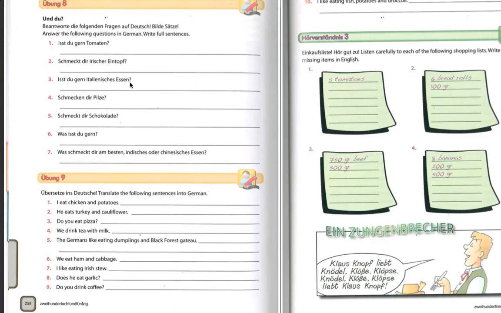The word for but is aber, A-B-E-R. Ich esse lieber, L-I-E-B-E-R. Now, we don't know the word for Chinese food. Chinesisches Essen. Okay? Schmeckt dir der Pilz? Pilze schmecken mir gut. Schmeckt mir nicht so gut. Okay. So, how do you say I eat chicken and potatoes? How do we say I drink coffee?